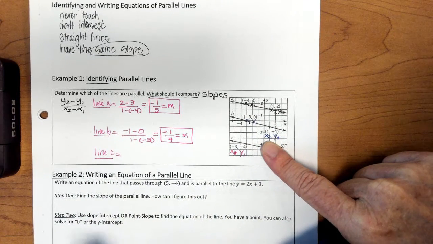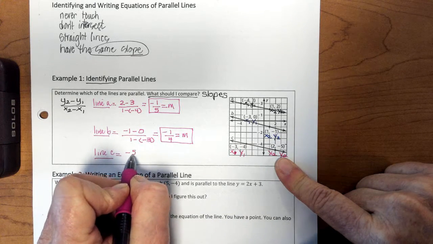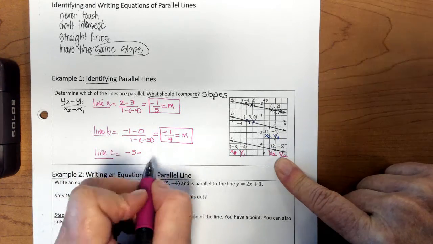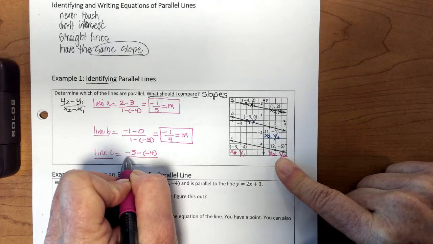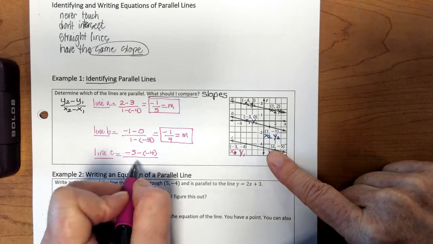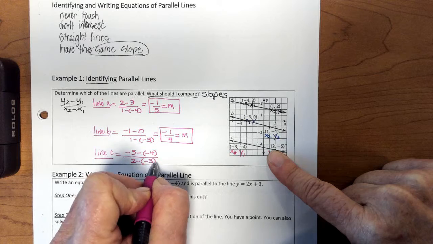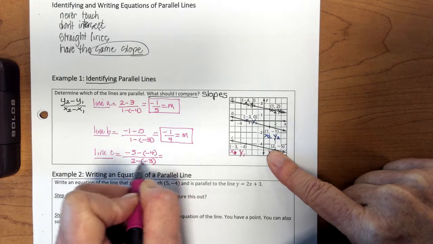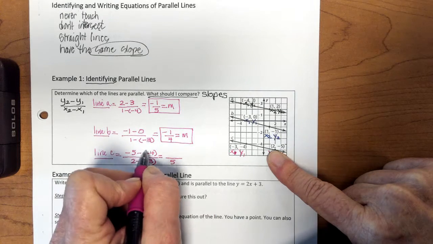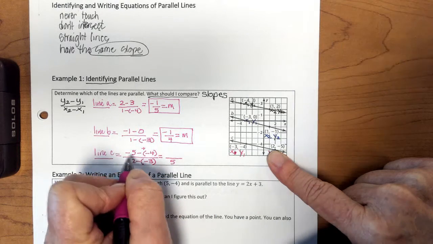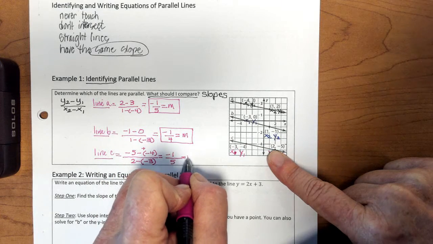And the last one is line C. I'm going to go negative 5 minus a negative 4 over 2 minus a negative 3. So I know that this is going to be 5 on the bottom. And I know that this is a plus, so negative 5 plus 4 is negative 1, and that's my m, my slope.